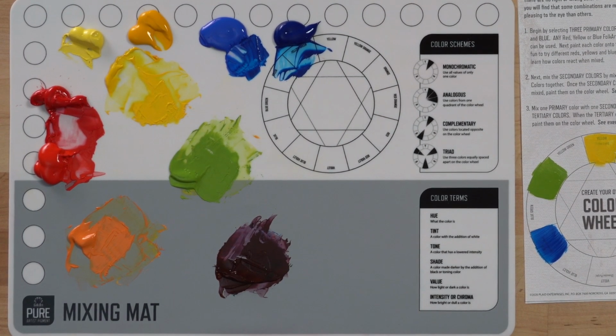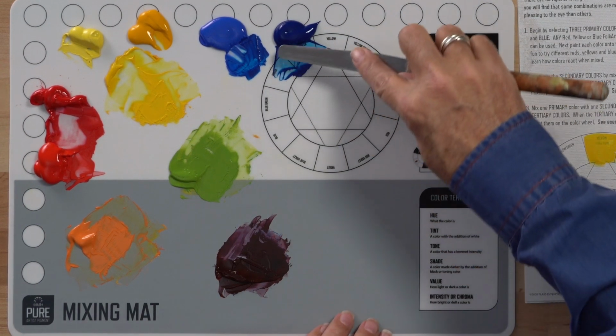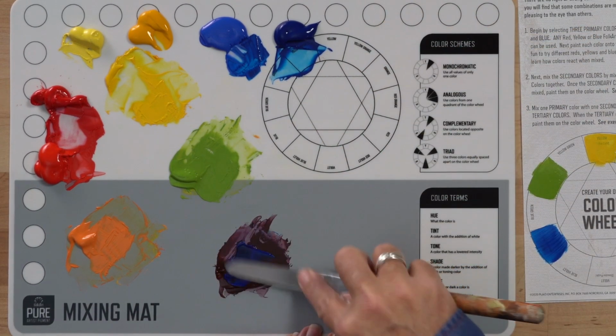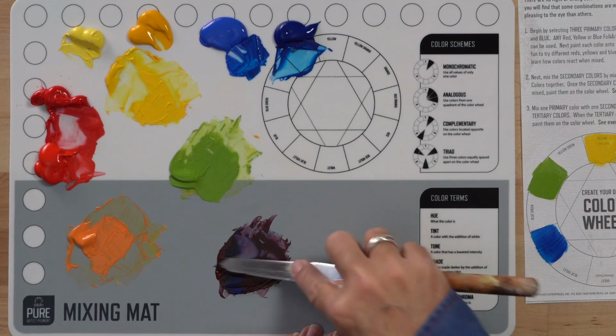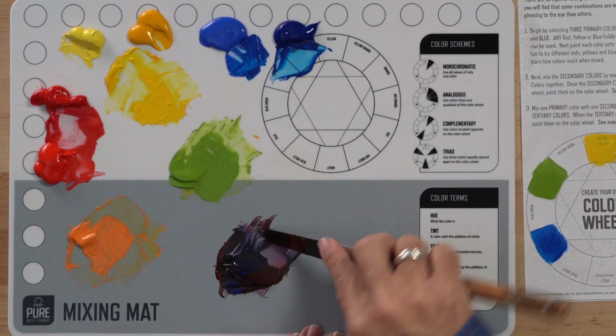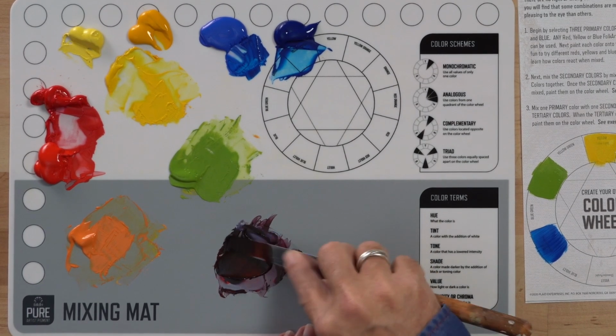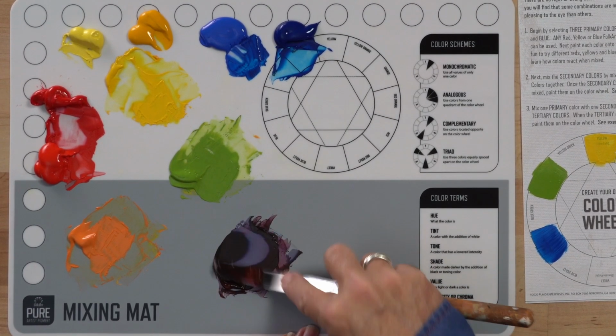A GPS will tell you in 20 feet you need to turn right. Color theory tells you that you're going to turn right ahead. It doesn't tell you exactly how fast you're going to get there. So you need to start learning to trust your eyes, trust what you see, but question everything that you're doing to make sure that you are in fact headed the direction that you want to be headed.